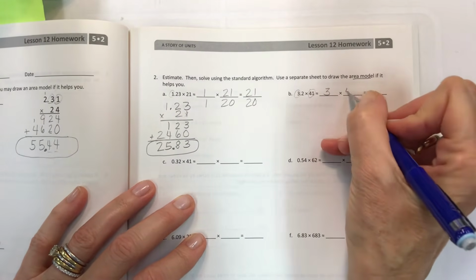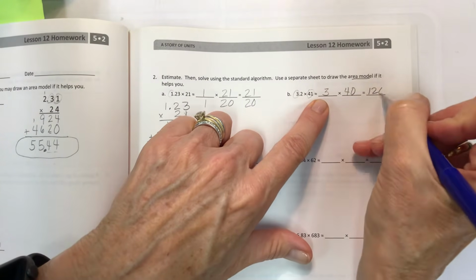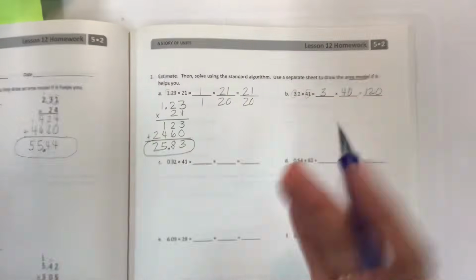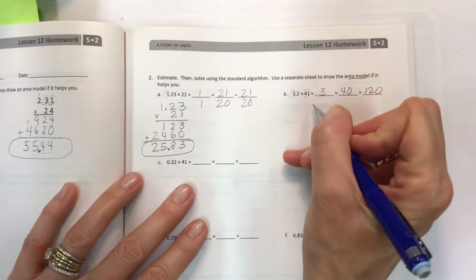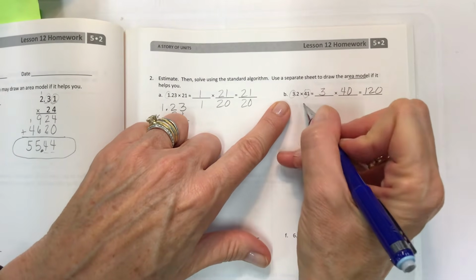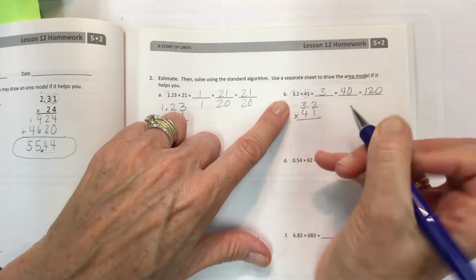3 times 40 is fine. Then you've got your 12 with the 0, so something around 120. Again, keep it simple. You can have either one on top, the 3 and 2/10, or the 41. Just remember that you're not multiplying this, you're actually multiplying these numbers. So I'll just write that since the 3 and 2/10 is first.